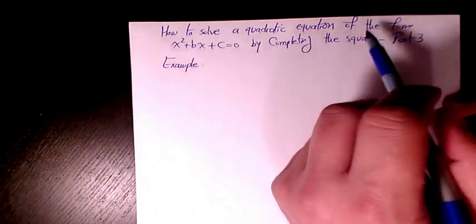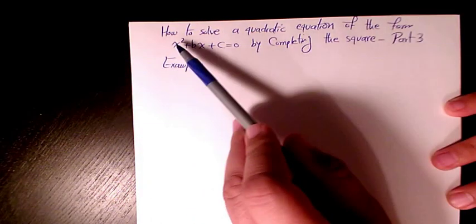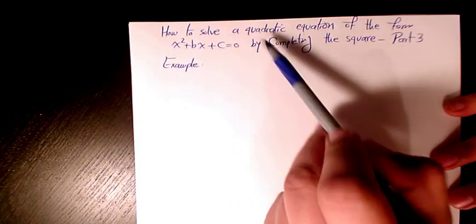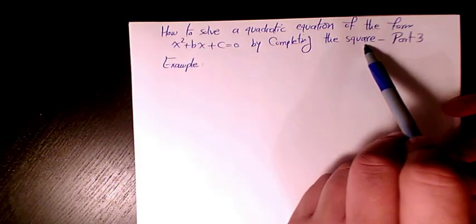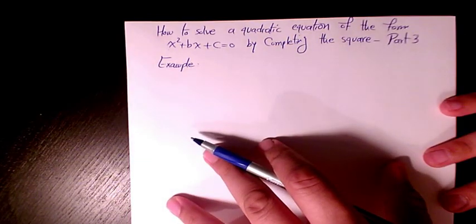This is the third part of solving quadratic equations of the form x squared plus bx plus c by completing the square. So we use perfect square trinomials to solve quadratic equations. This is the third part. If you haven't watched part 1 and part 2, I recommend you go back and watch those two parts first, and then you can watch this part.